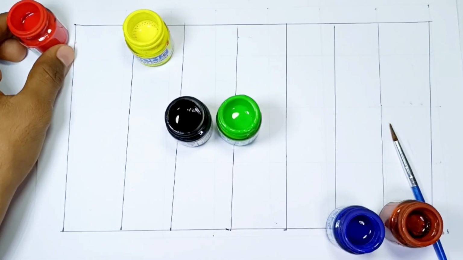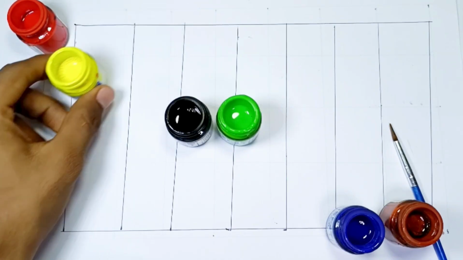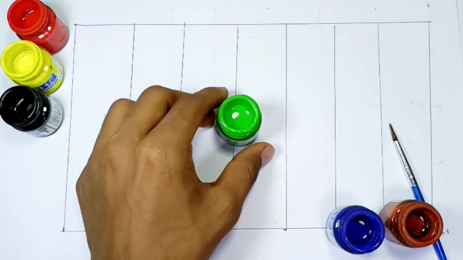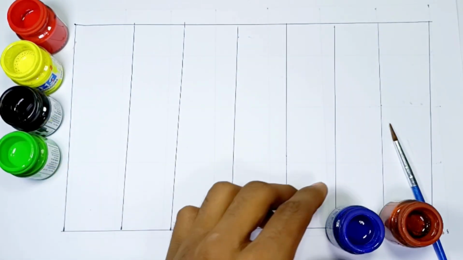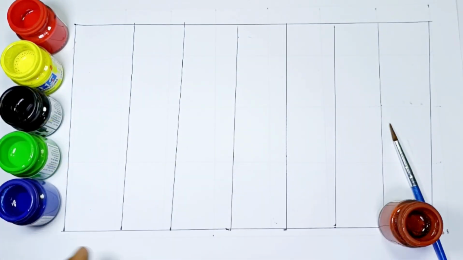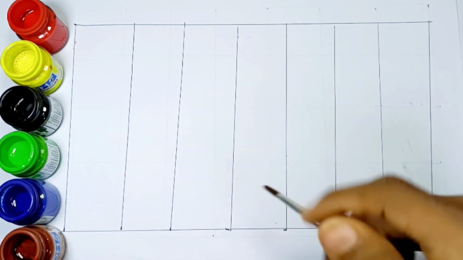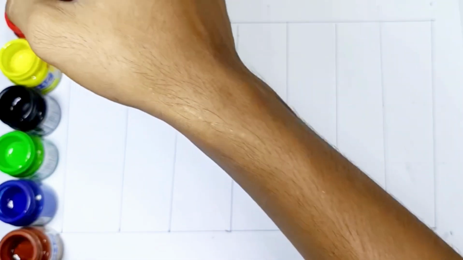Red color, yellow color, black color, green color, blue color, and brown color. So kids, now you draw 1 and use red color.